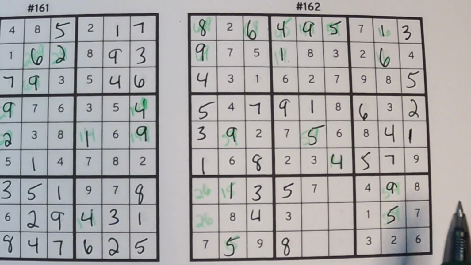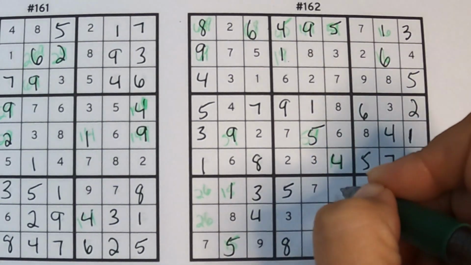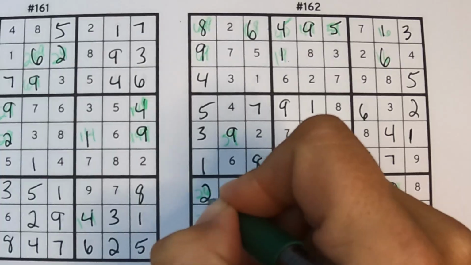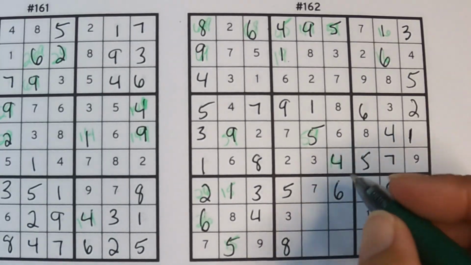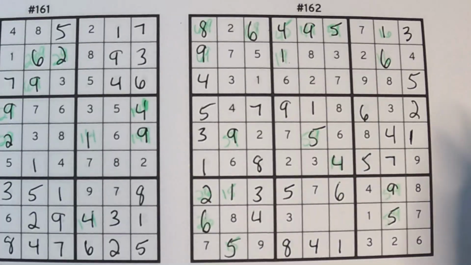For this row now, we're missing 2 and 6. We've got a 6 here, so 6, 2, and that makes this our 6. For this bottom row now, we're missing 1 and 4. We've got a 4 here, so 1, 4.